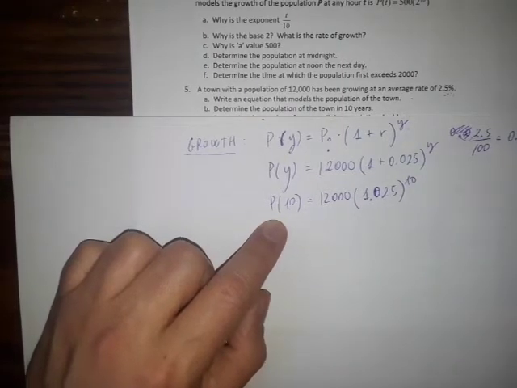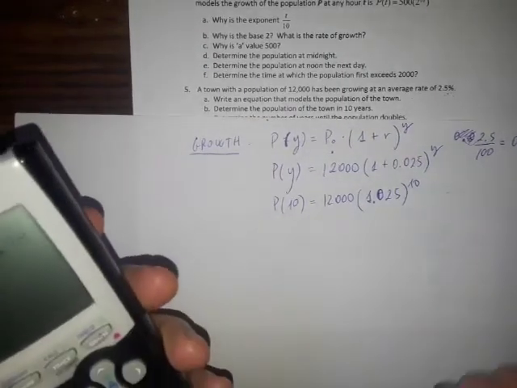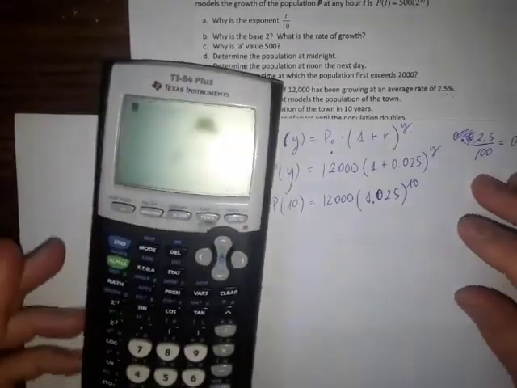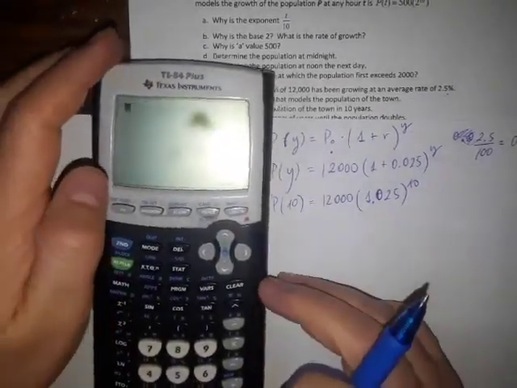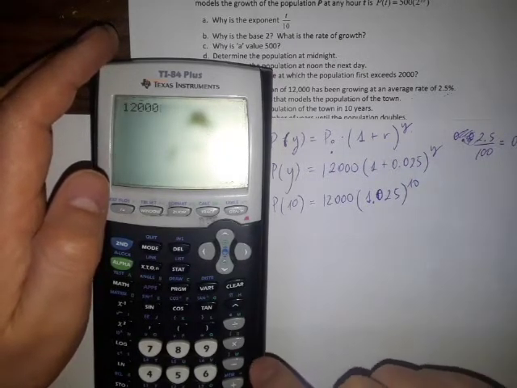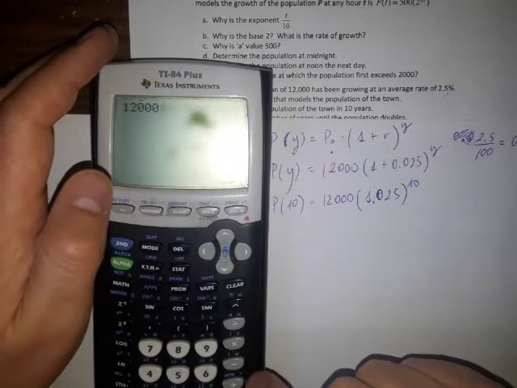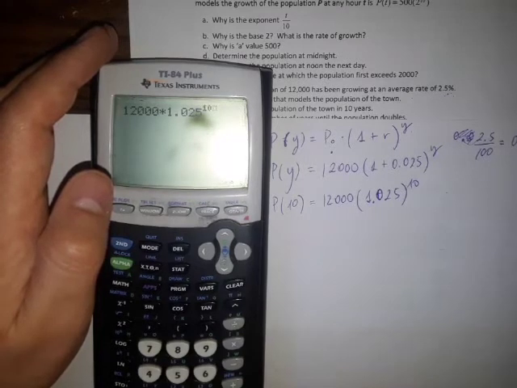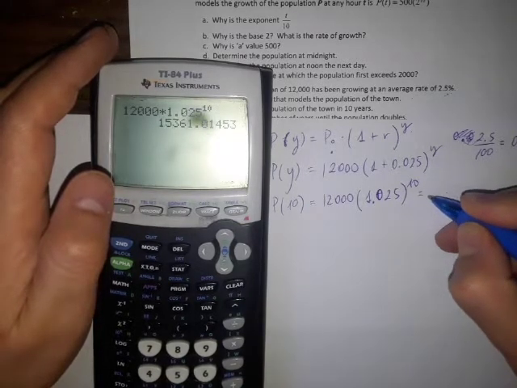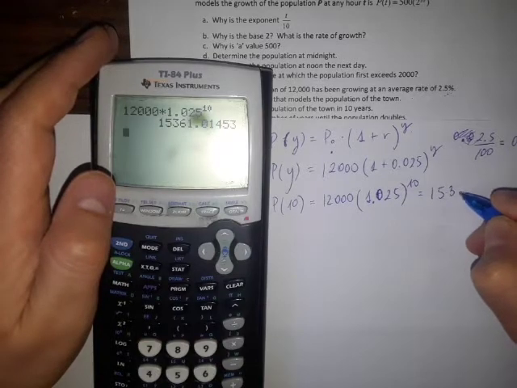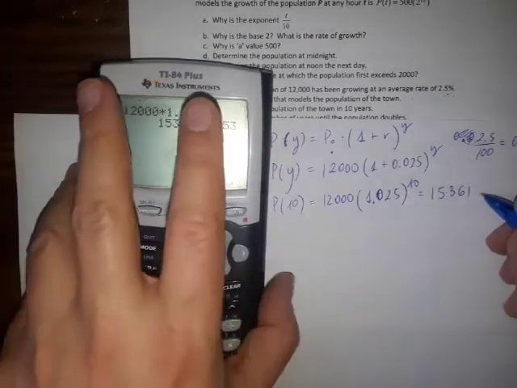Let's try it with the calculator. So 12,000 times 1.025 to the power of 10. So after 10 years, we have 15,361 people. Okay.